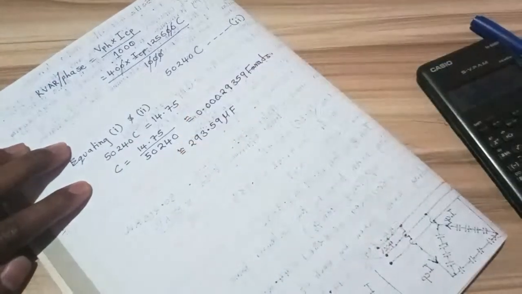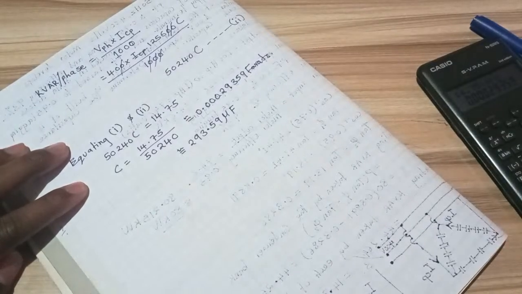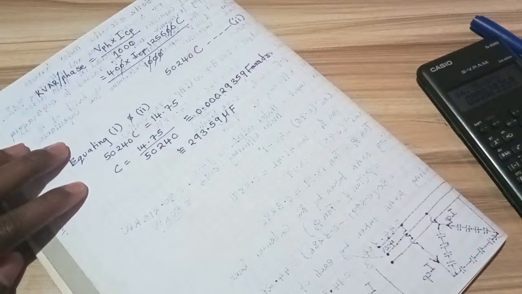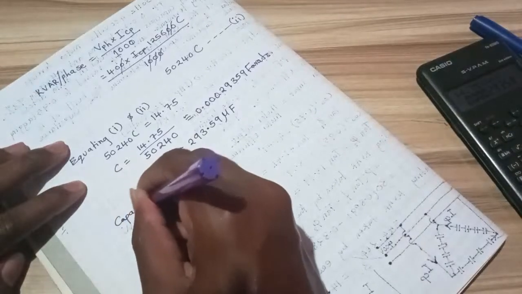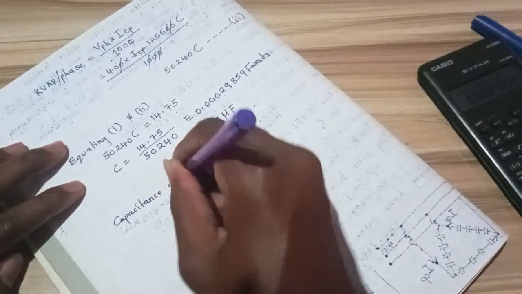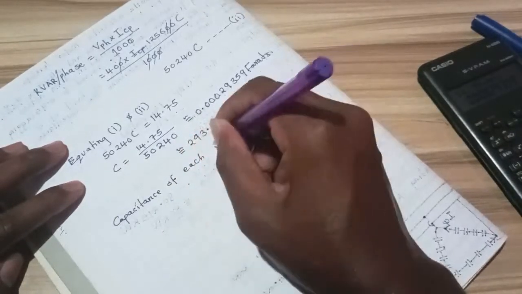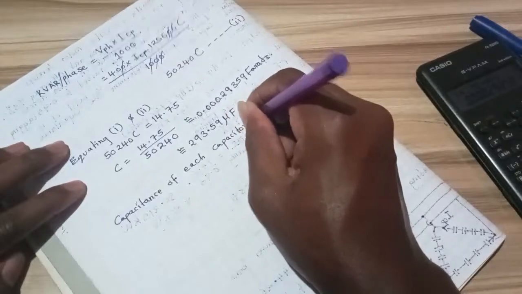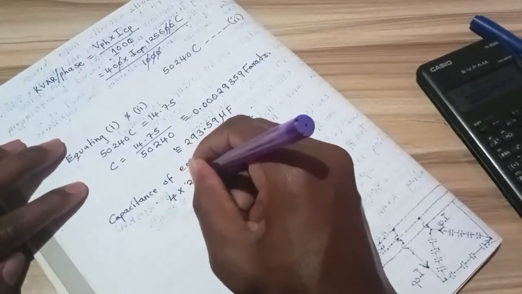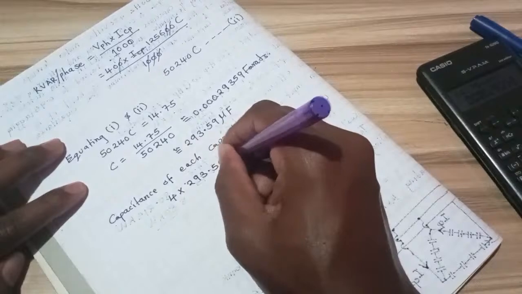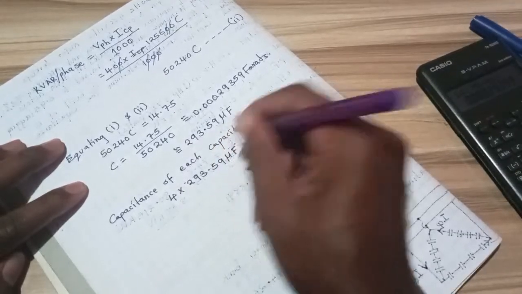So now since our combination in each arm includes 4 capacitors, that means the capacitance of each arm is equal to 4 multiplied by 293.59 microfarads.